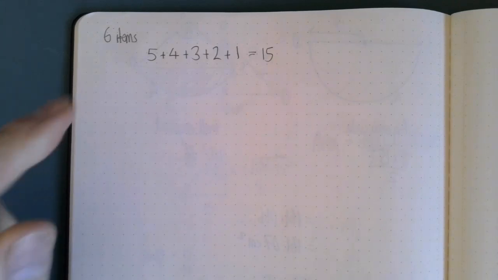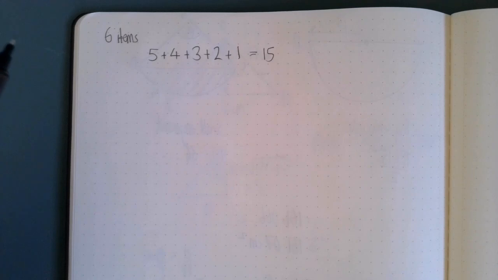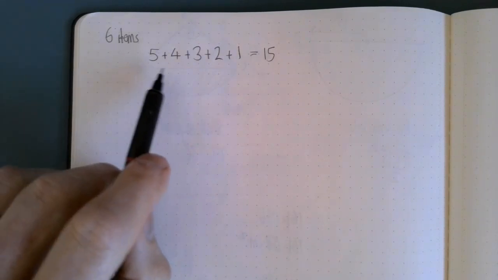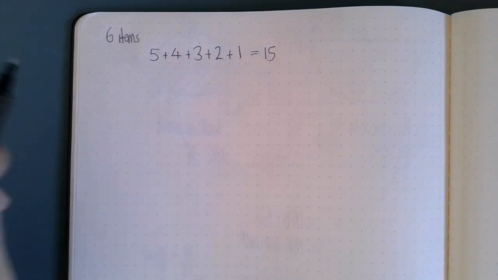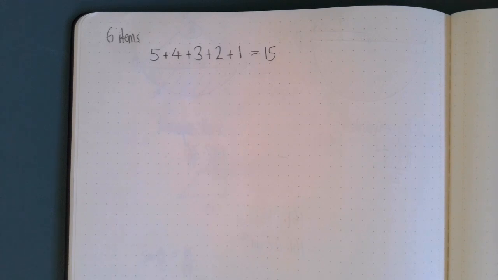This, of course, is the worst case scenario, isn't it? We know that with bubble sort you do have the potential for it to stop early if any one of these passes involves zero swaps. So whenever you consider the efficiency of an algorithm, you've really got to think about the worst case scenario. This is the worst case scenario for six items.